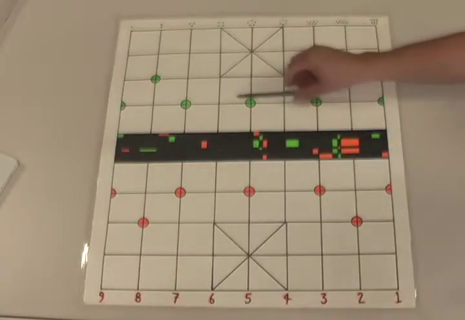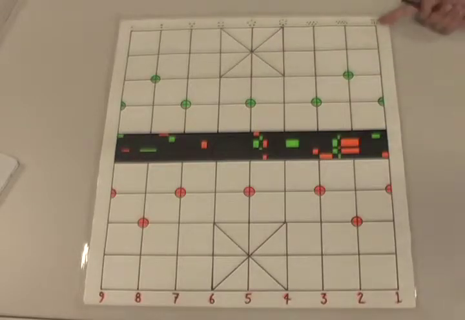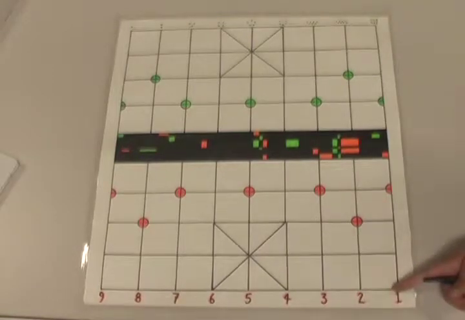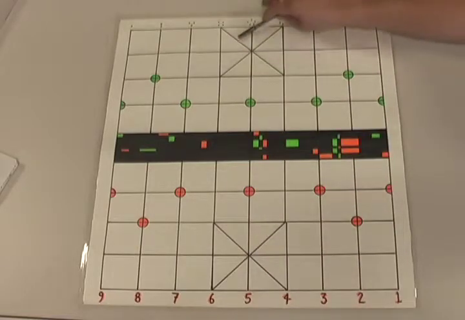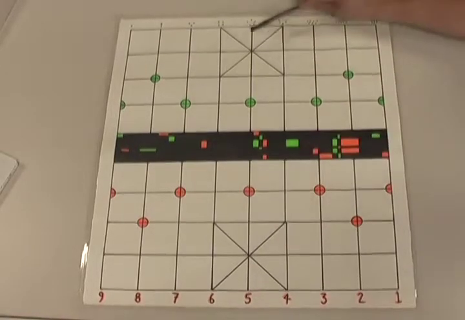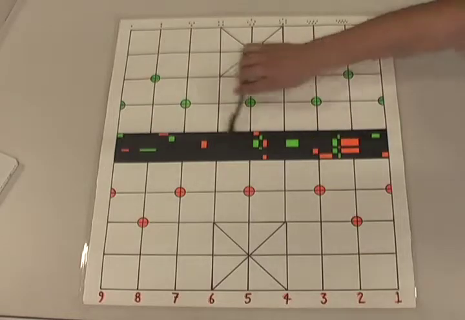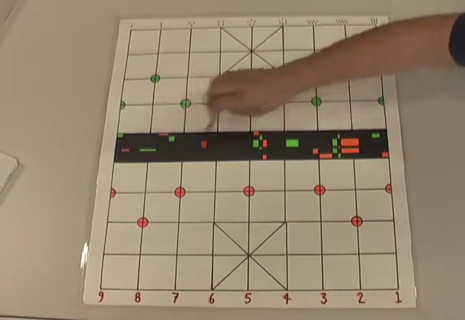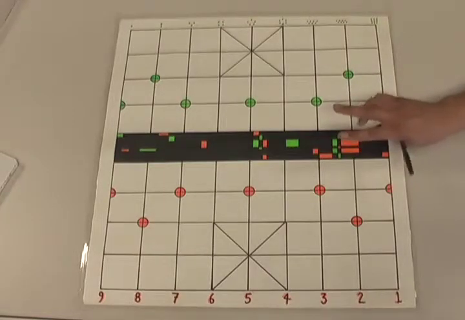Okay? And the horizontal lines here are referred to as ranks. So this is the back rank of green's side, whereas this is the back rank of red's side. You'll notice that both sides have this square with an X in it, and these are referred to as the palace. So this is red's palace, and this is green's palace. This black void here is really the river. The river affects the game in only 2 ways, and we'll see those 2 ways in a moment.